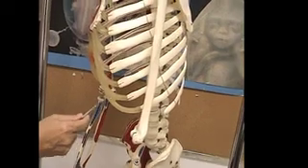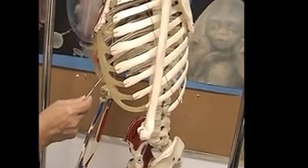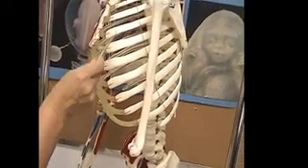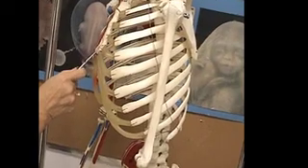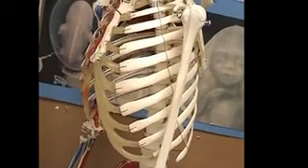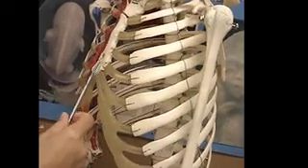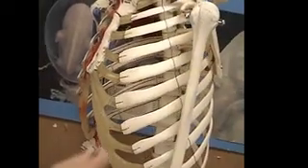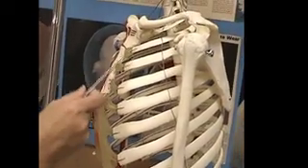So these are vertebral chondral, meaning cartilage, ribs. The next 7 ribs articulate via their costal cartilage to the sternum. Hence their name is vertebral sternal ribs. Vertebral in the back, sternal in the front. And there are 7 of those: 1, 2, 3, 4, 5, 6, 7.